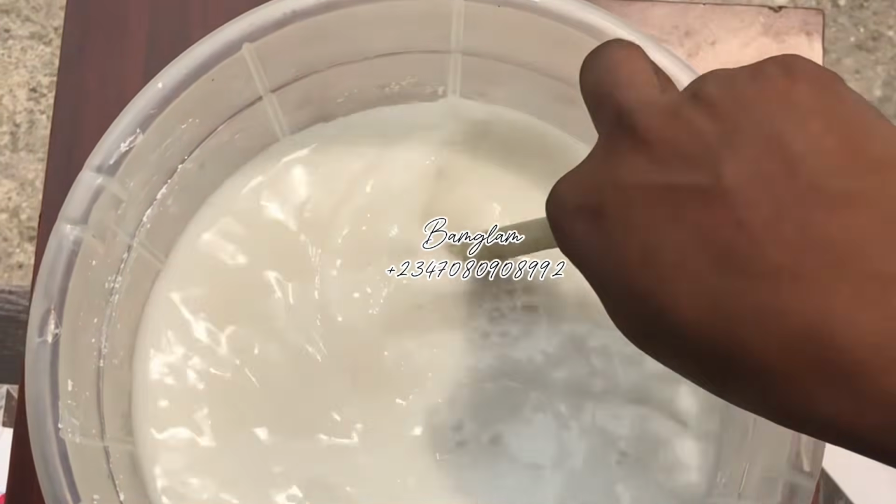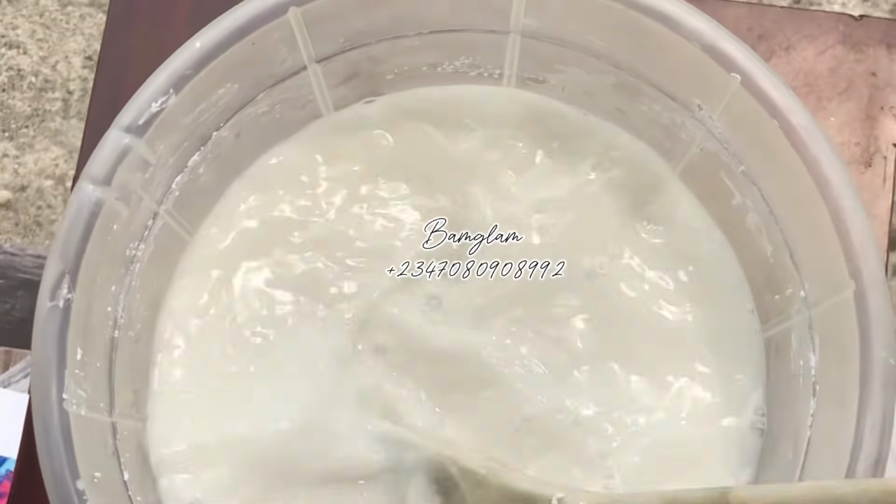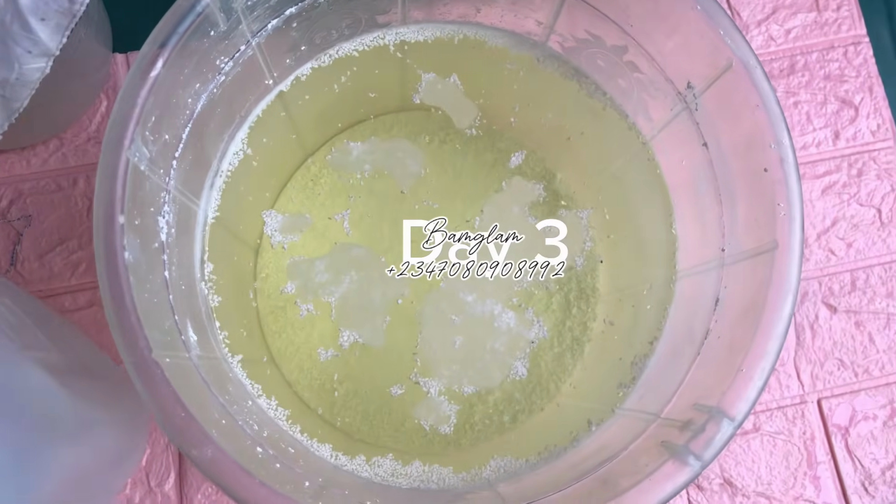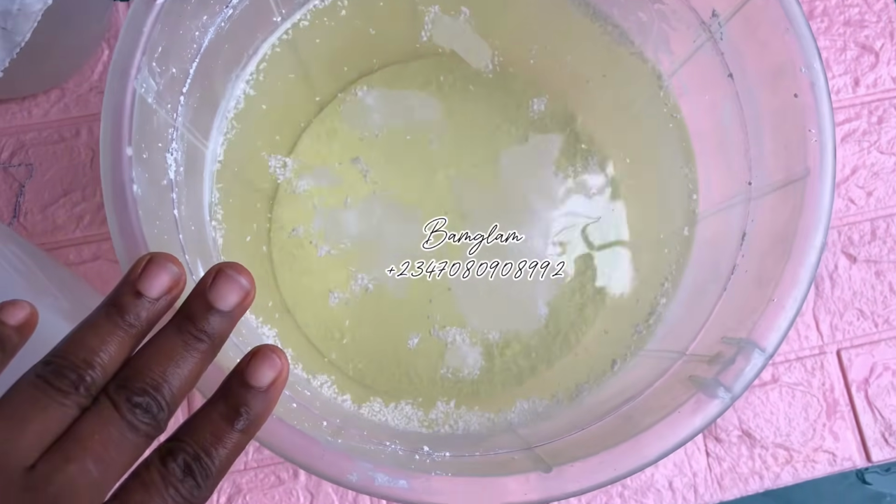So on day 3, this is what we have. It is now more clear than the first day and the second day. So this is what it looks like on the third day.